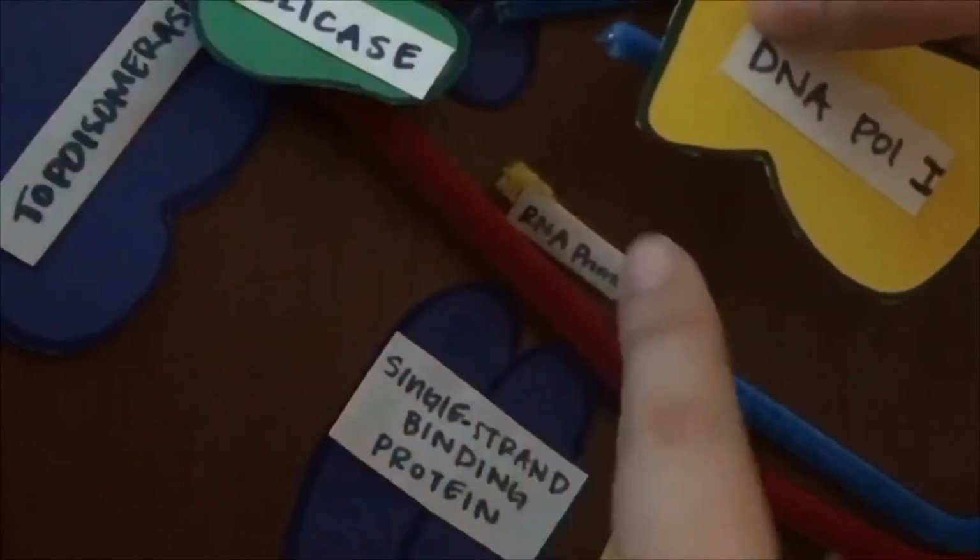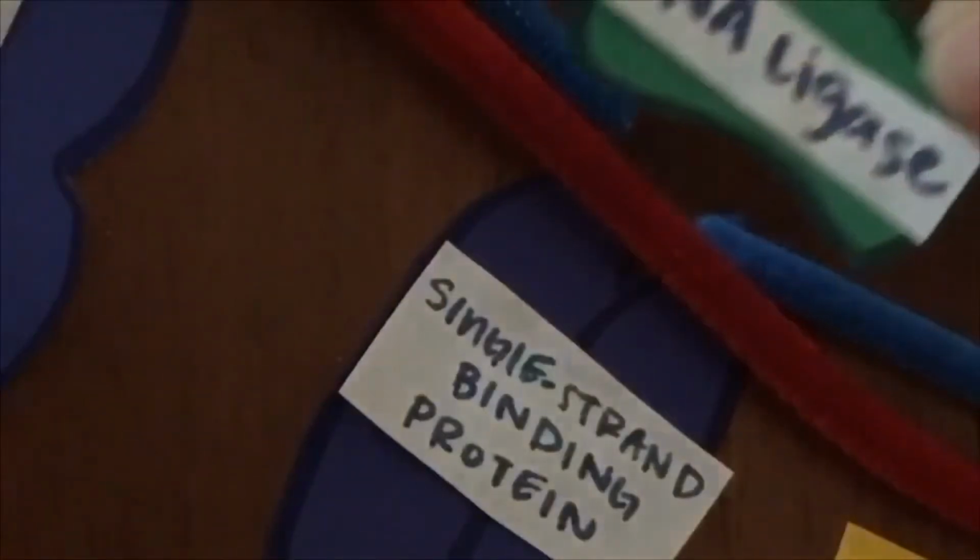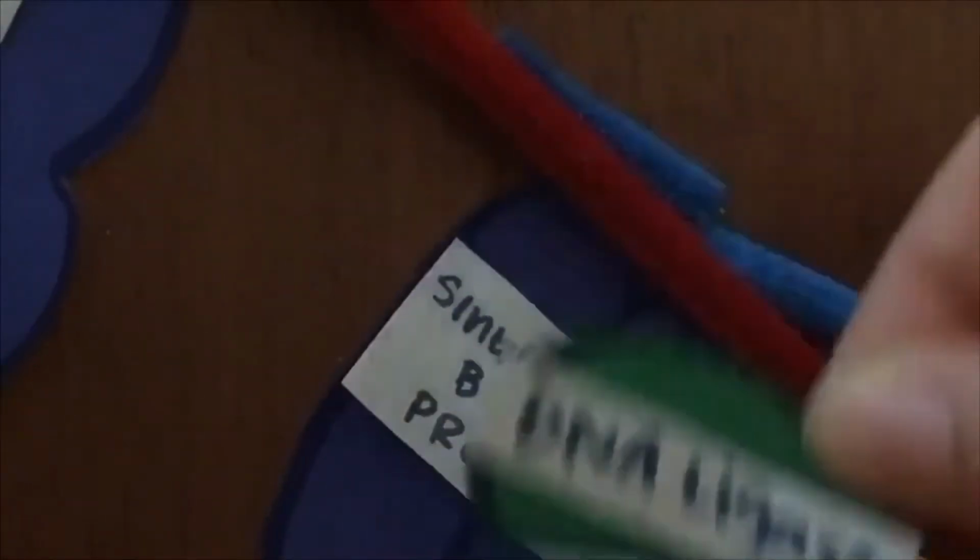DNA polymerase I replaces the RNA with DNA, adding nucleotides to the end of the fragment. DNA ligase fixes the gap that is left behind so the strand is continuous and no longer in fragments. This is the semi-conservative model of DNA.